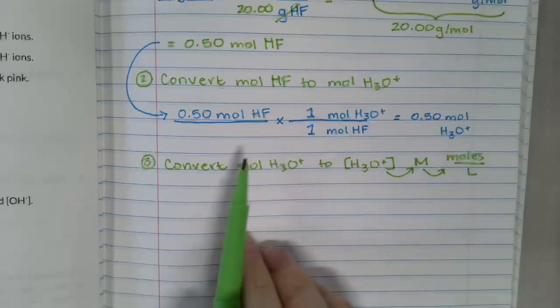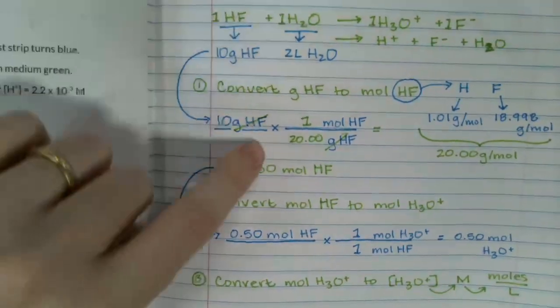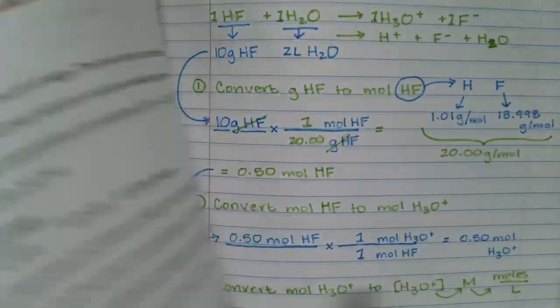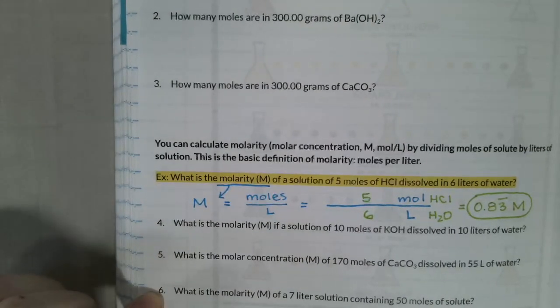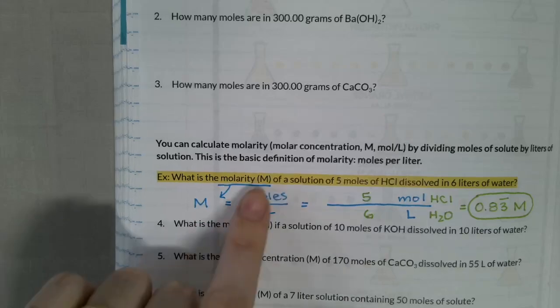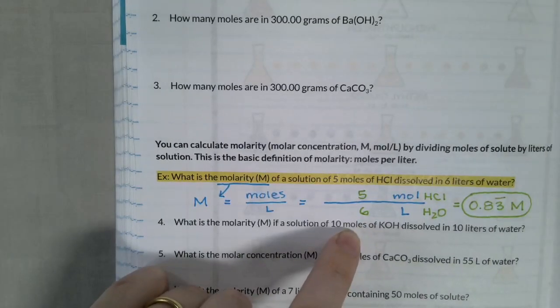When we're converting from moles to moles per liter of something, we're going to need to know how many liters it's being dissolved in. The good news is these problems are really easy. These are problems 4, 5, and 6 on the homework. Don't overthink it. Moles is moles per liter, so you're just going to divide the number of moles by the number of liters every time.